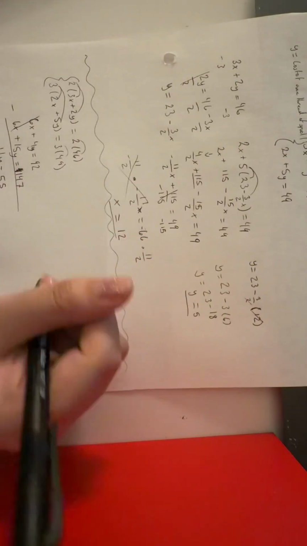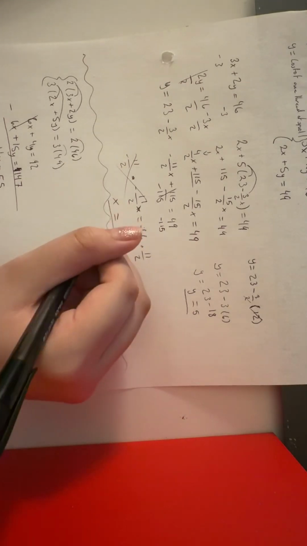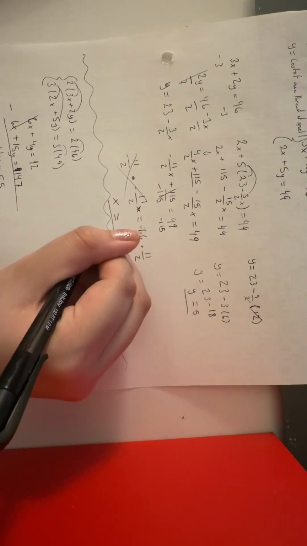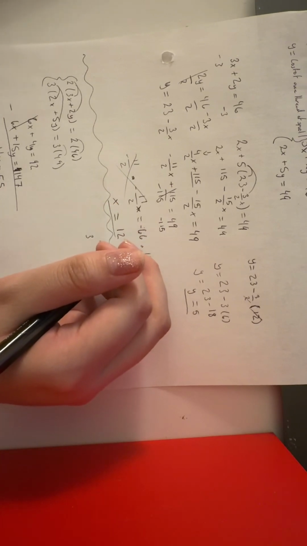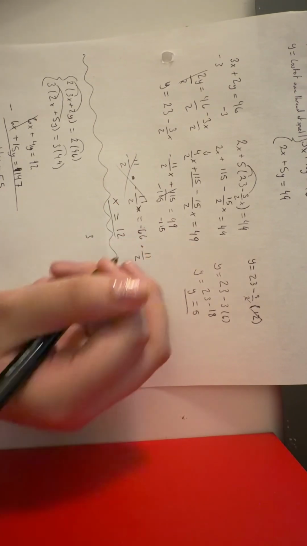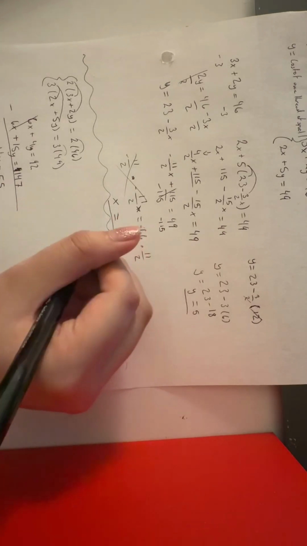And then, this is going to be our y. Okay, and then to find the x, we're going to use the first equation again, because it doesn't matter which equation you use, as long as you insert it where it's supposed to go. I forgot, I know it's not called insert, it's called something else, but I forgot.